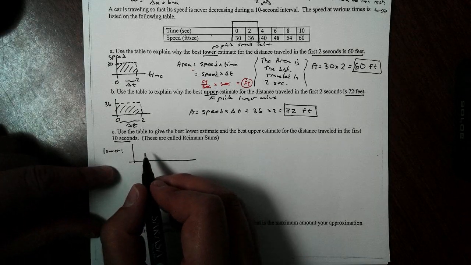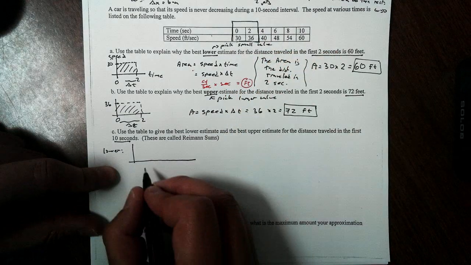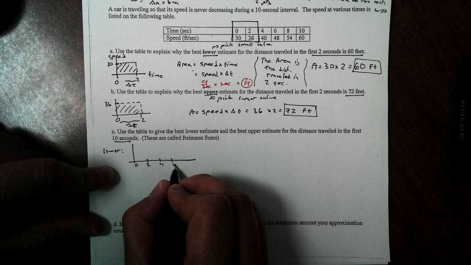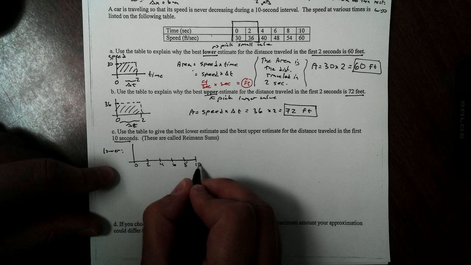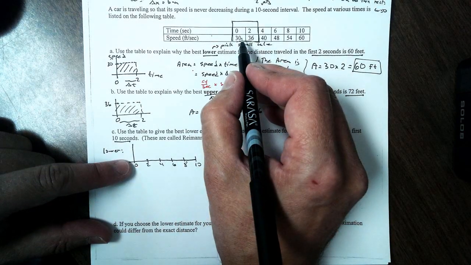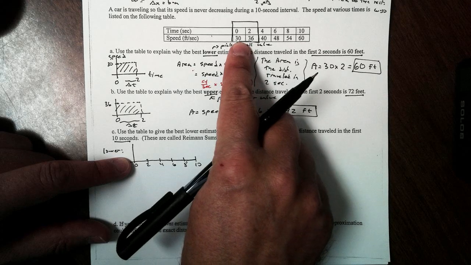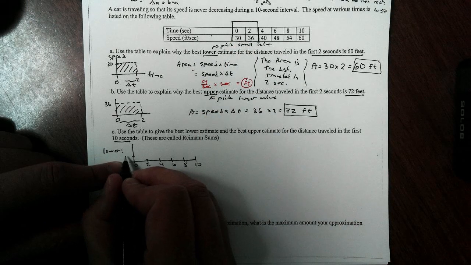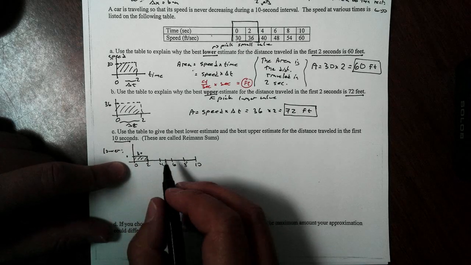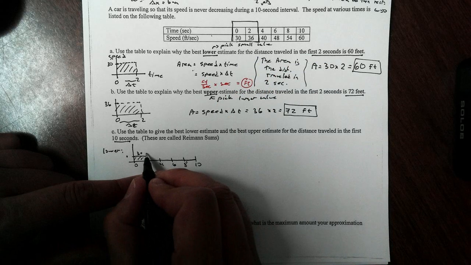So we want the lower value. I'm going to break this down to my time units, 0, 2, 4, 6, 8, 10. Now you really want to make sure you pick the smaller value and draw out your rectangles. Between 0 and 2, the smaller value was 30. So I'm going to draw a rectangle at a height of 30. I tend to draw it right here. There's my first rectangle. Between 2 and 4, the lower value was 36.